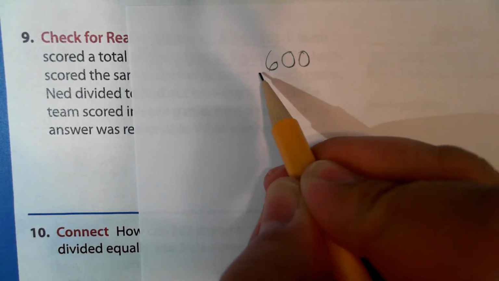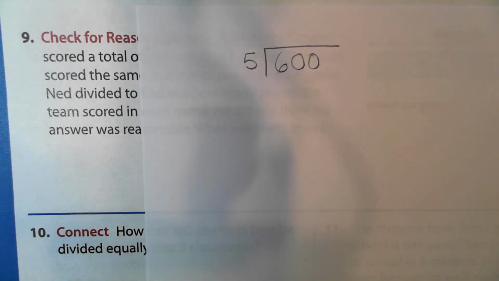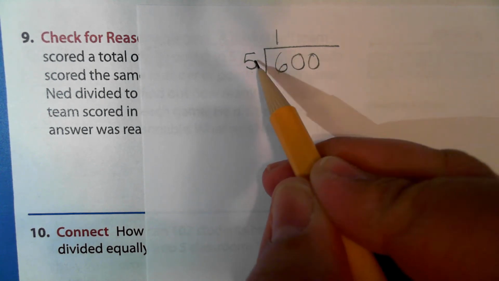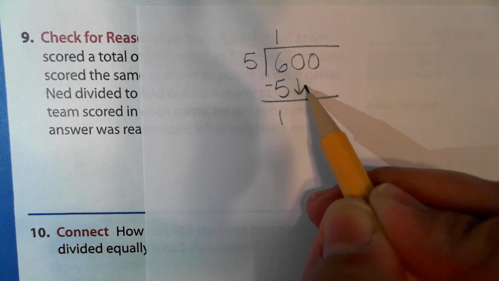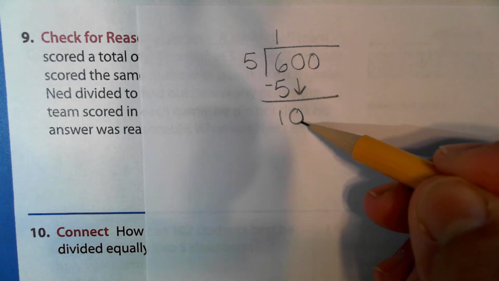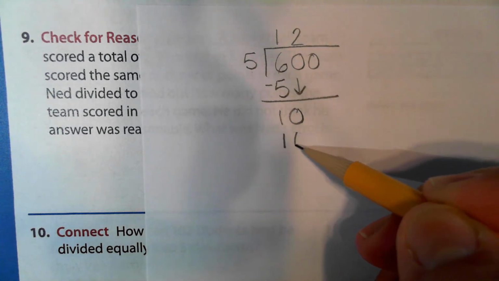So we're going to do 600 divided by 5. I need extra paper because my numbers are bigger. All right. 6 divided by 5 is 1. 1 times 5 is 5. Subtract. Bring down the 0. 10 divided by 5 is 2. 2 times 5 is 10.